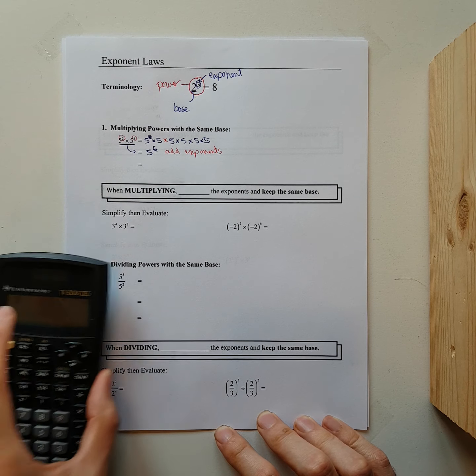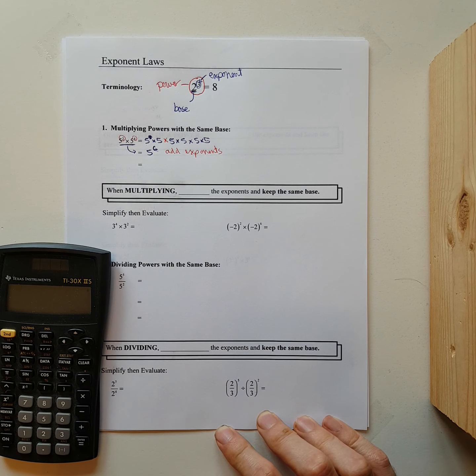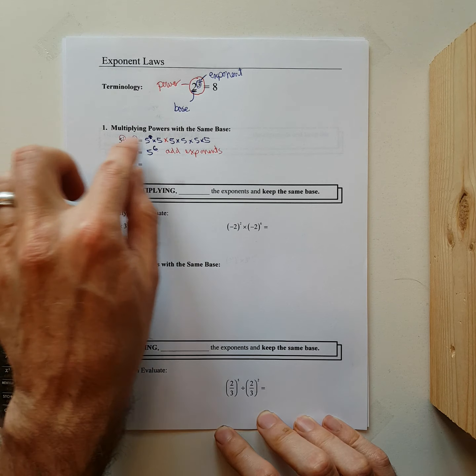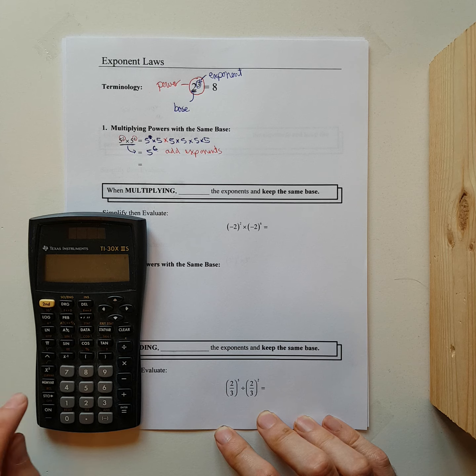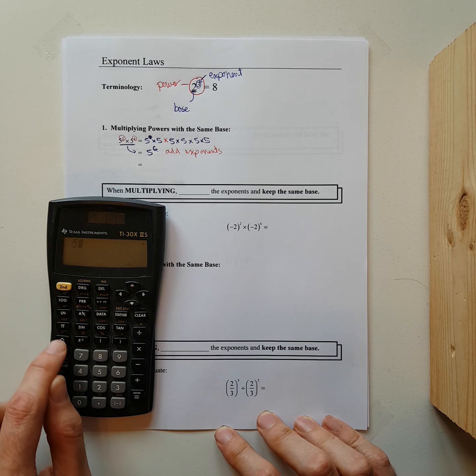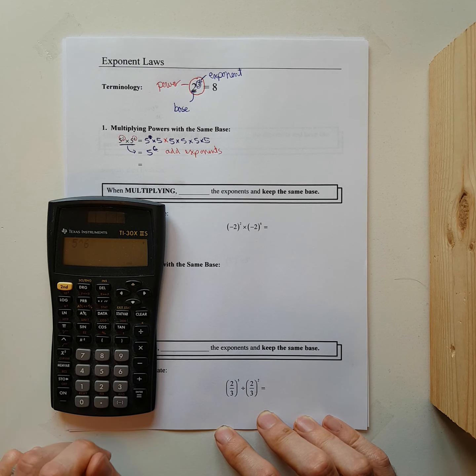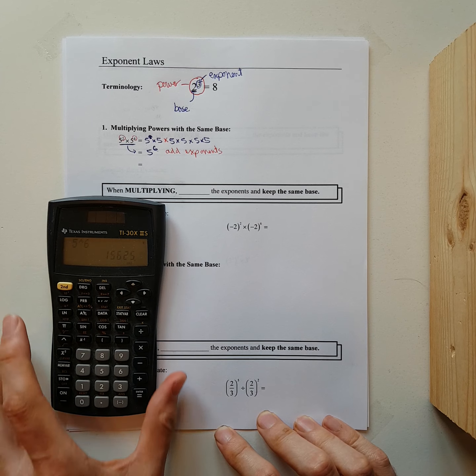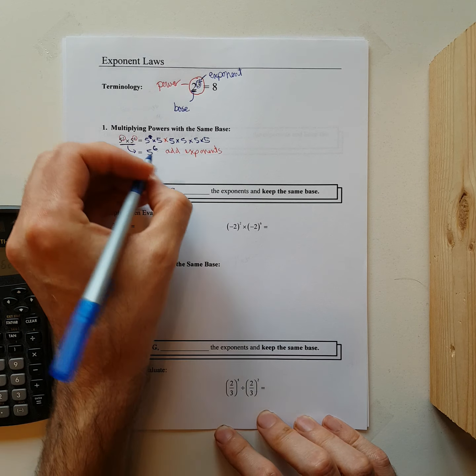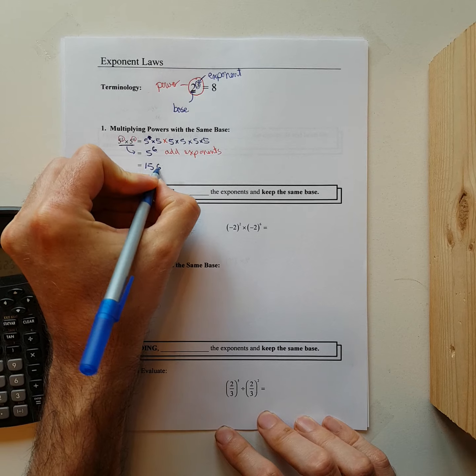And then once we do that, this I could do very quickly without a calculator. And it saves me some time when I'm doing this on my calculator to be efficient. Now I could just do 5 to the exponent 6 and let it do the big calculation. And then we end up with 15,625.